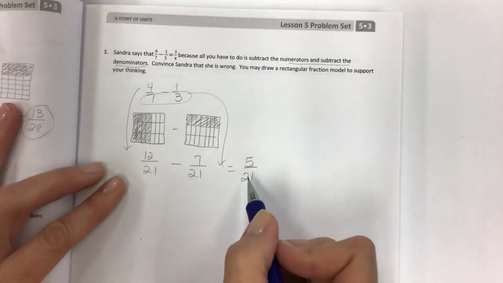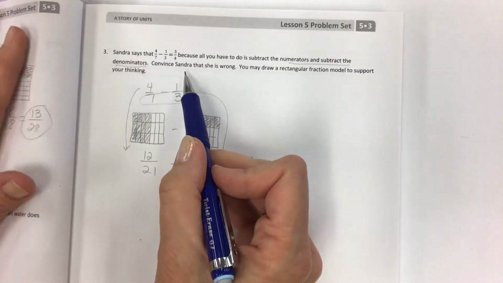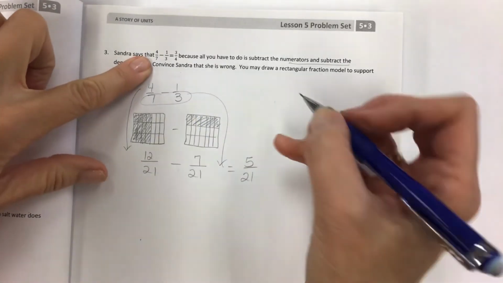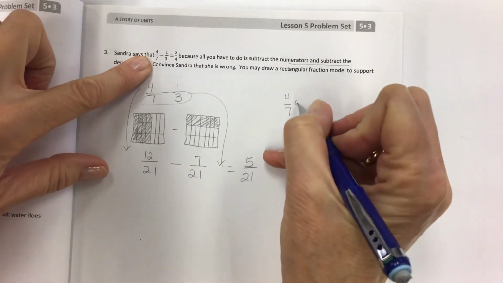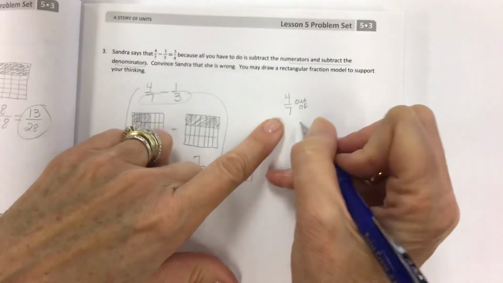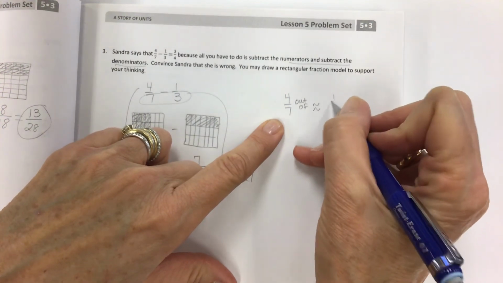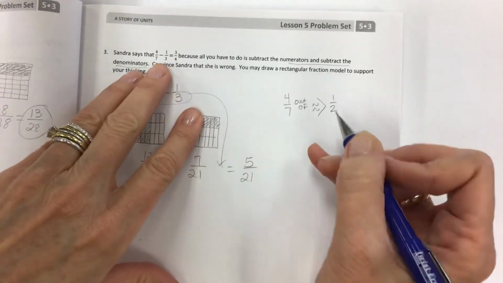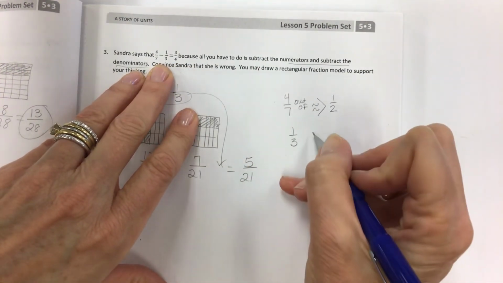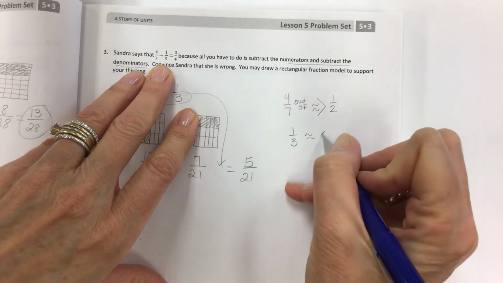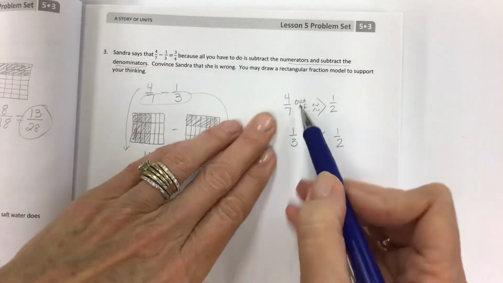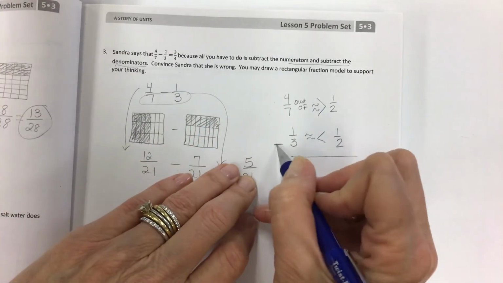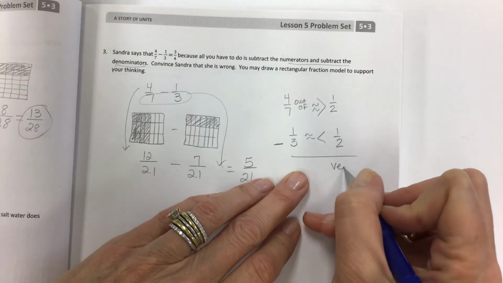And so then the last thing that I want to say about this problem is that we still have to convince her that she's wrong. So if you look at what these mean, 4 out of 7 is about half, okay? It's a little bit greater than half. 1/3 is a little bit less than half. So if I started out with a little more than half and I take a little bit less than half away and I subtract it, I'm going to end up with very little.